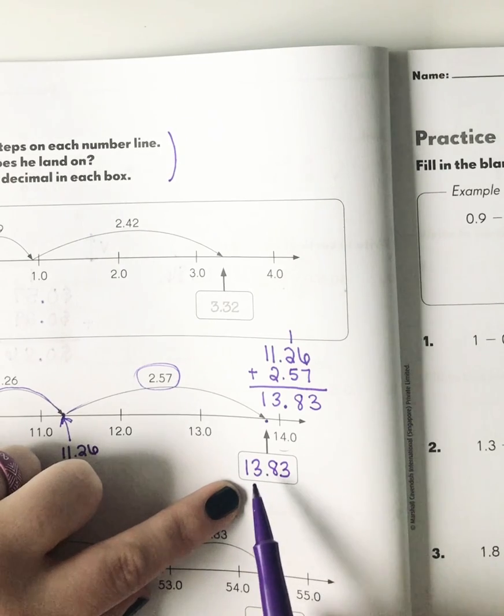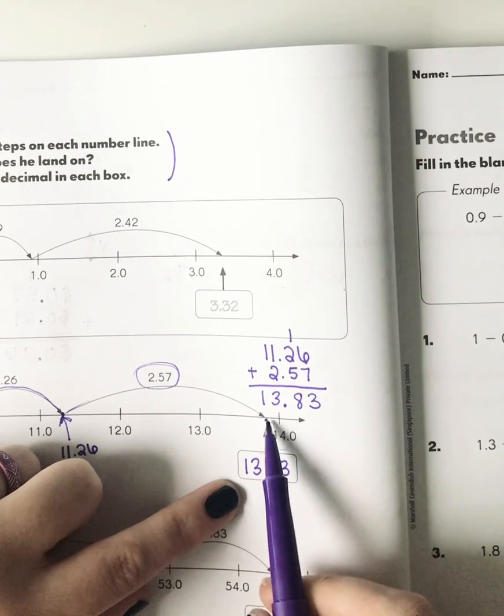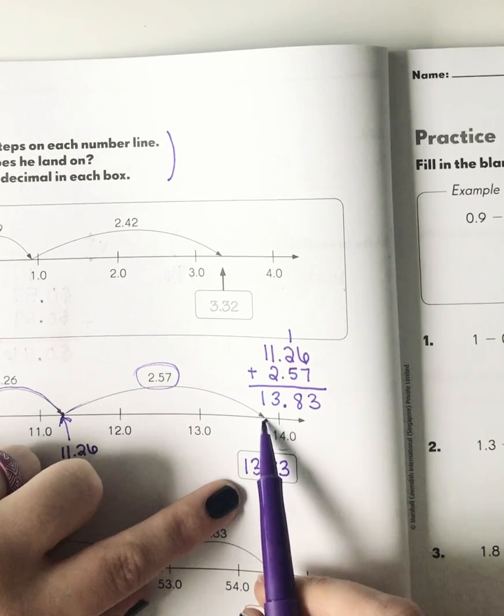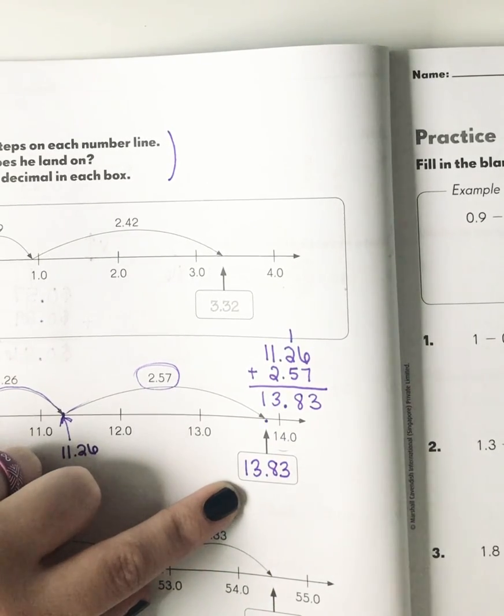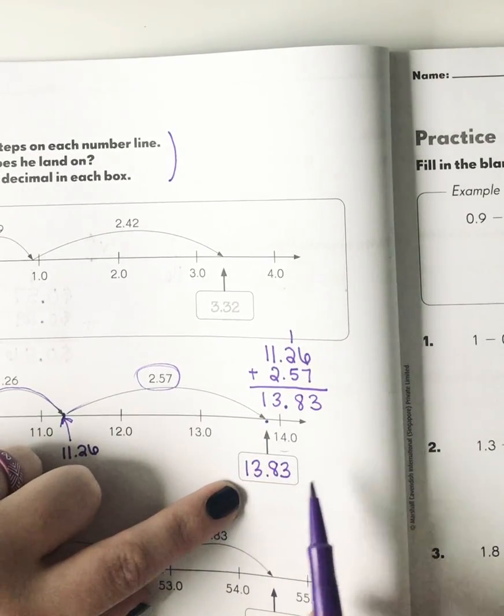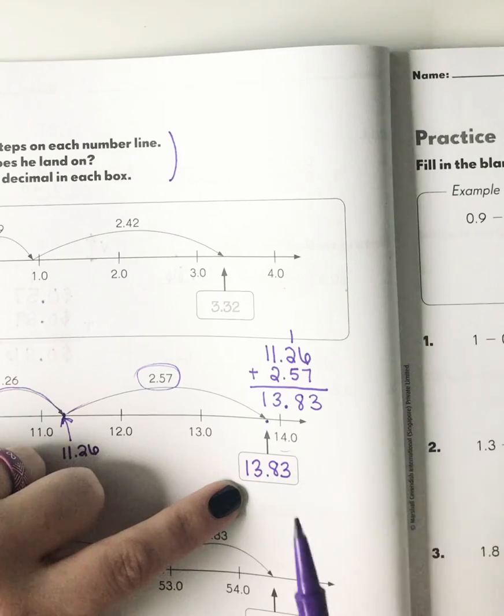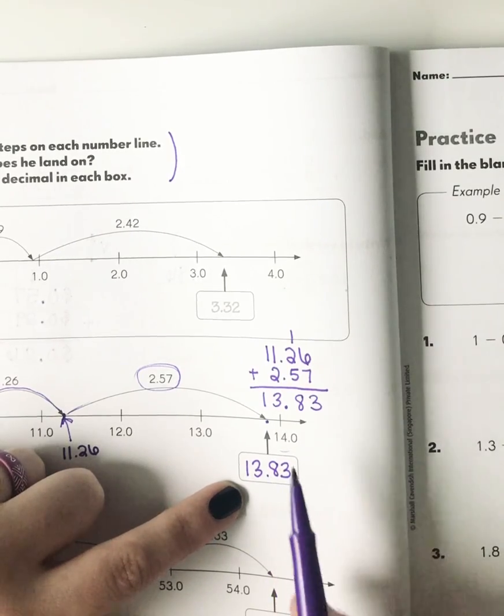Your number that goes in this box, your final number, should make sense based on your number line. Obviously, if I got 14.83, that would not make sense because where he landed is before 14. So if you get a number that doesn't make sense with your number line, you're going to want to go back and check to make sure that your work is correct.